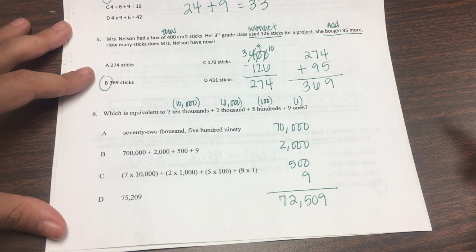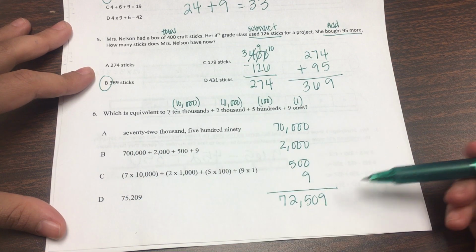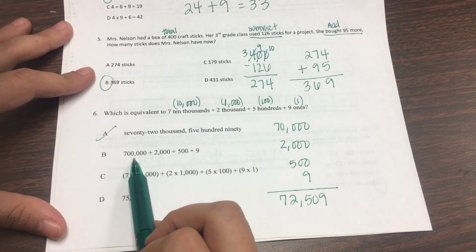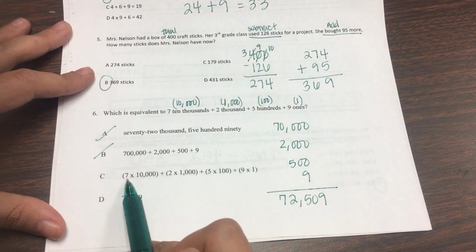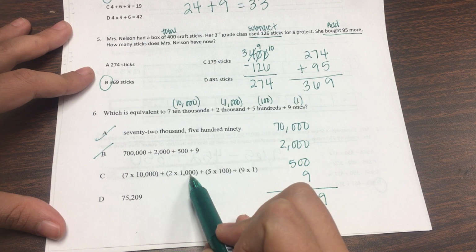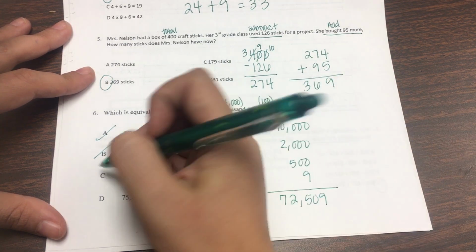So we're looking for the one that's correct. It says 72,590. That's not 90, that's a 9. This is 700,000. That's not the same as what I have. This is 10,000, 10,000, 2,000, 2,000, 500, 500, and there we go.